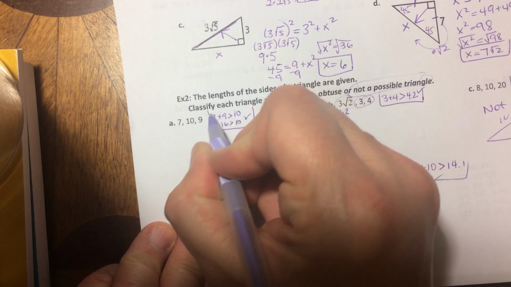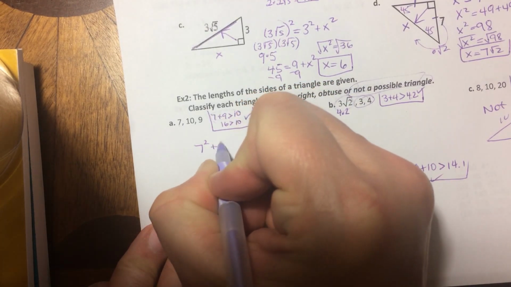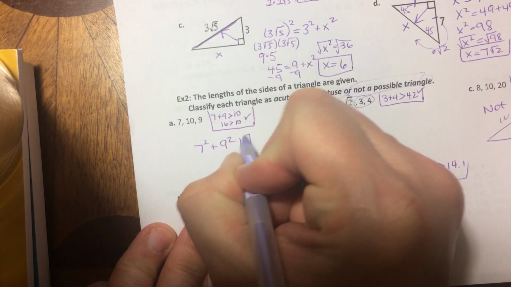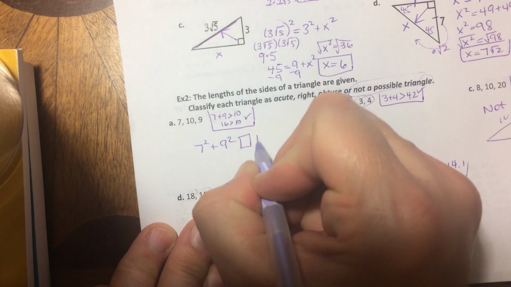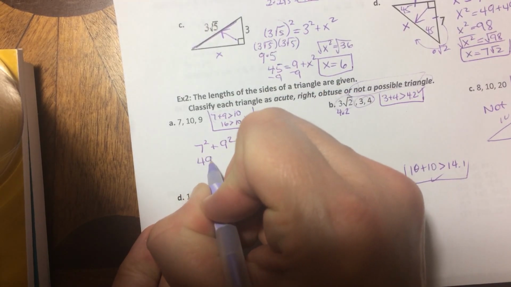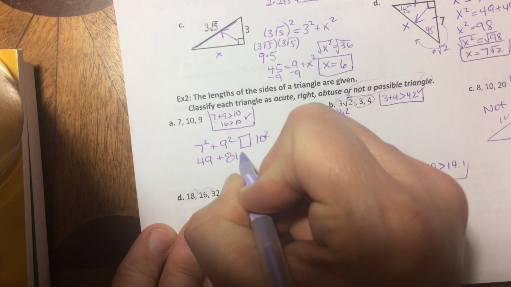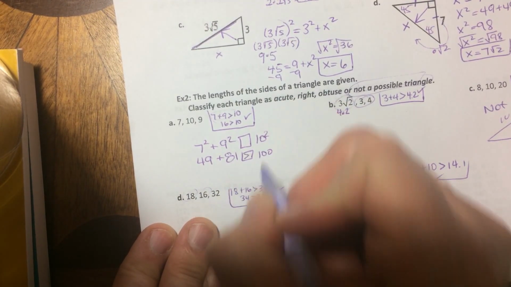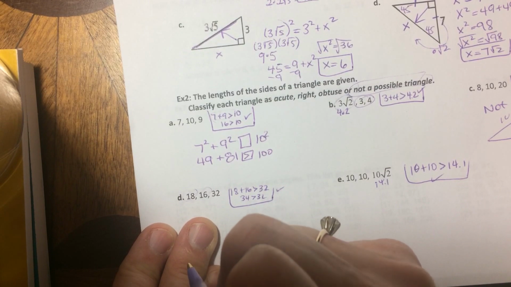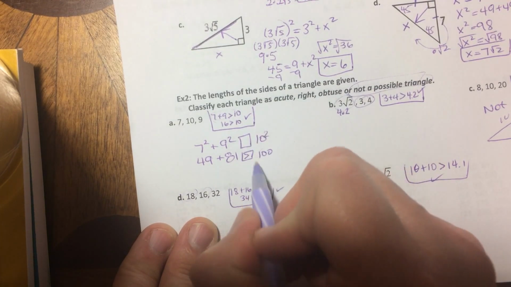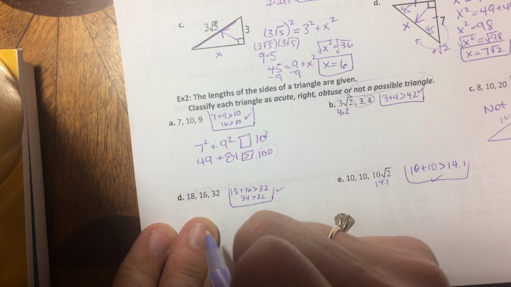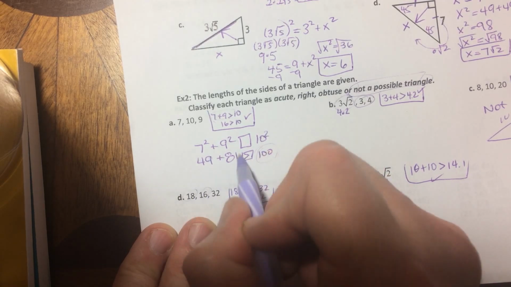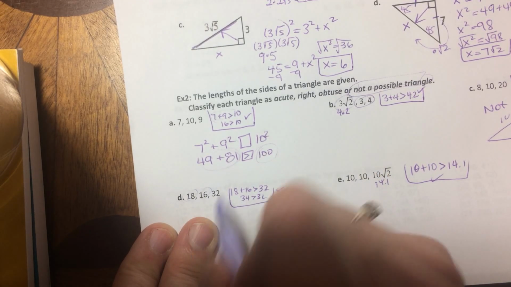So it's going to look very similar to up here, except you're going to square them. I don't know what goes in the box yet. So 49, 81, and 100. So which side is bigger? Those are bigger. So what does it mean? Is the biggest side bigger, or are the two smaller sides bigger? Well, here the two smaller sides are bigger. So what does that mean?